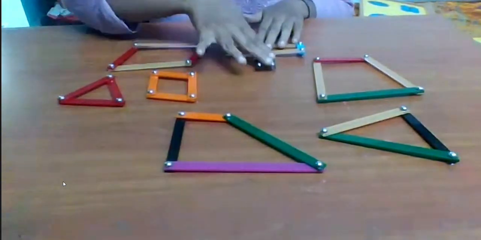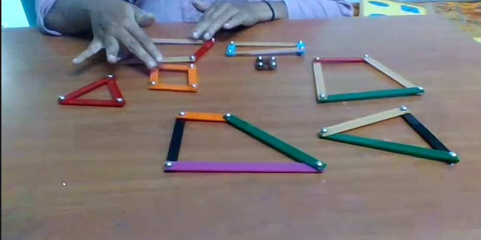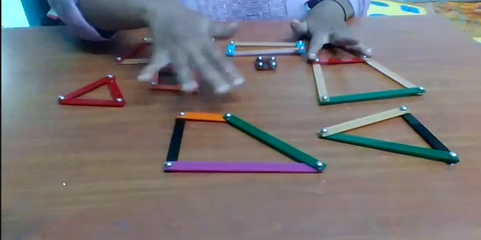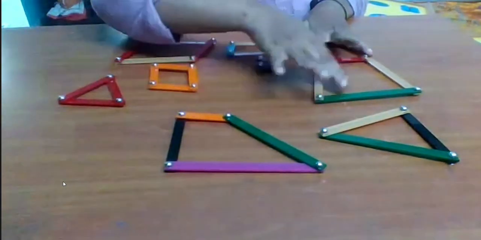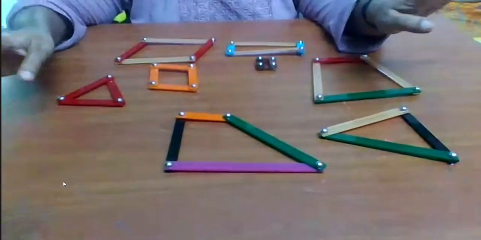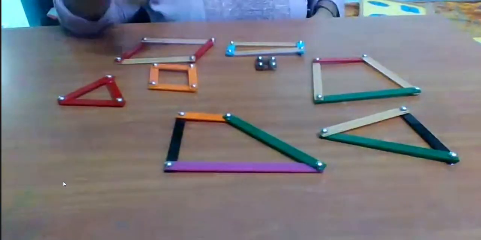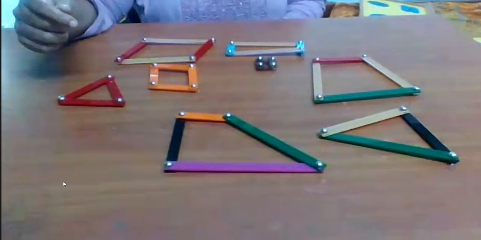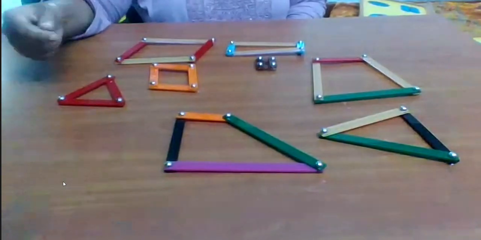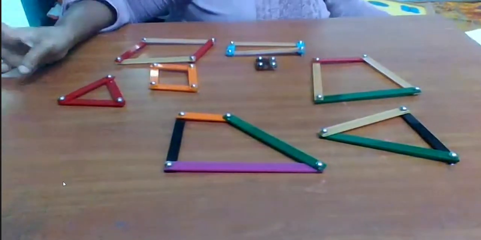We made square, rectangle, rhombus, parallelogram, and then right angle trapezoid and trapezium. Scalene triangle, equilateral triangle. Got it? Yes. Ask the children to give that many sticks, or you can ask the children to name the shape and ask the children to make it whichever way.